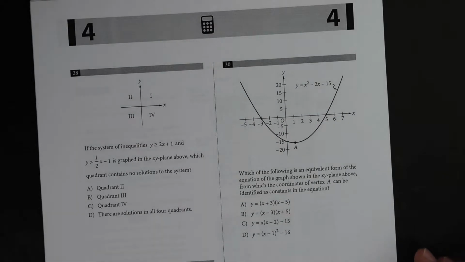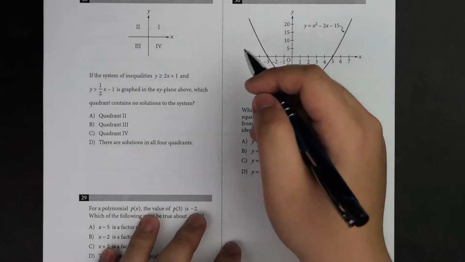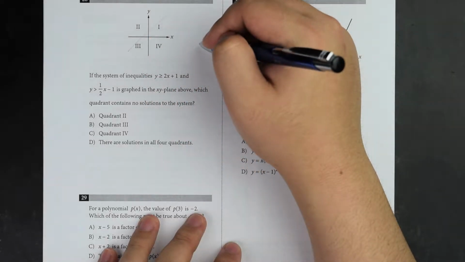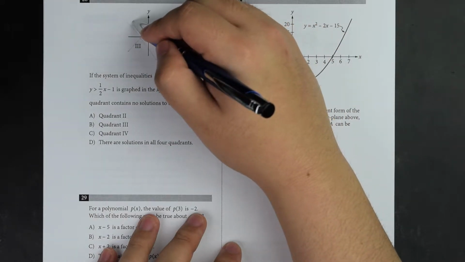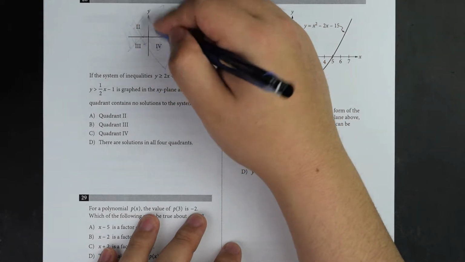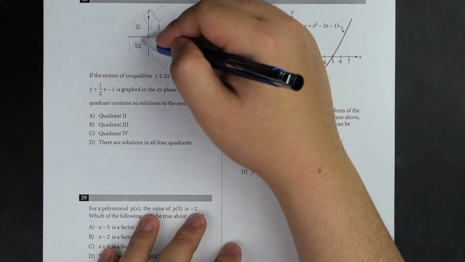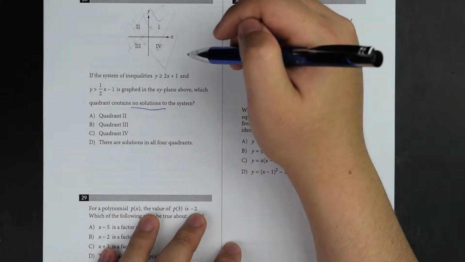To continue on to number 28. If the system of equations equals something like that. Okay, something like that. Interesting. It's possible. Which is not no solution.